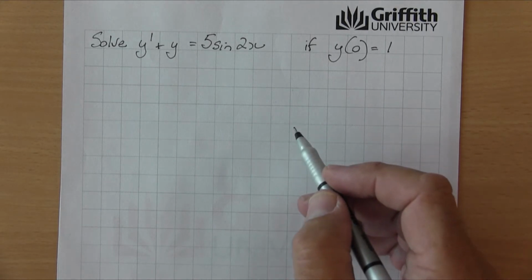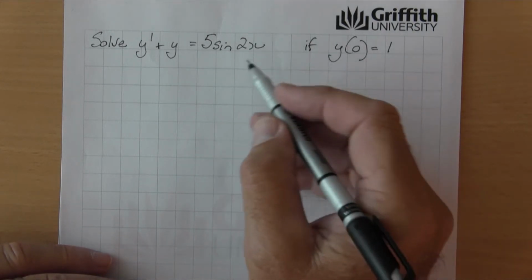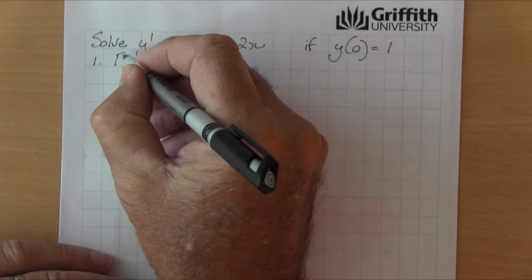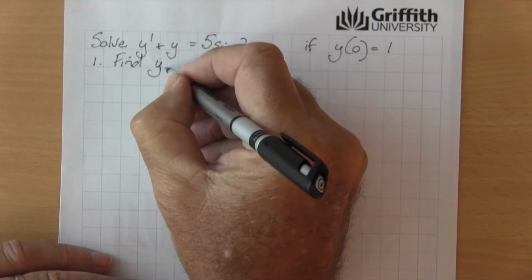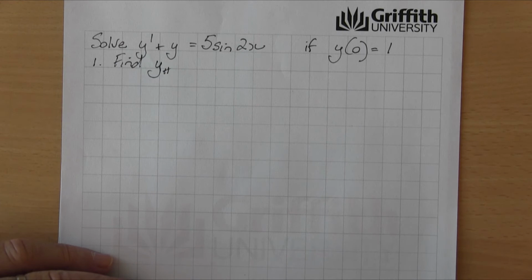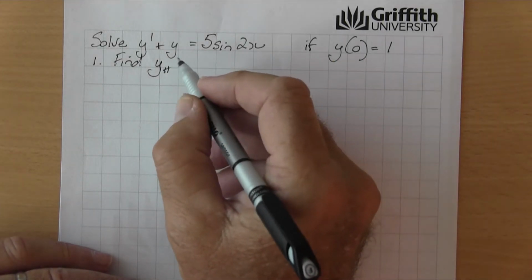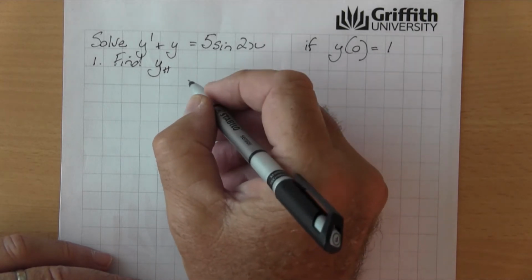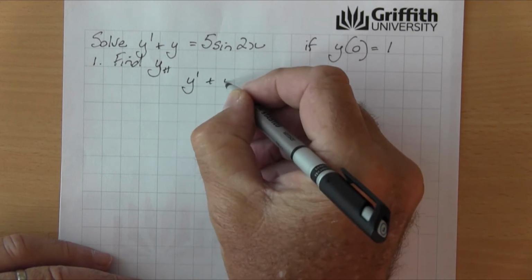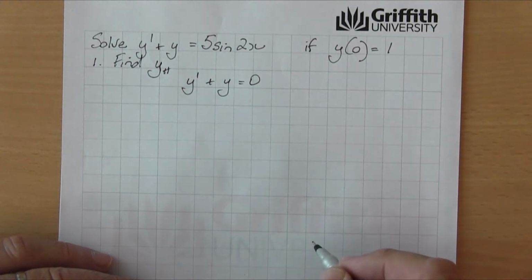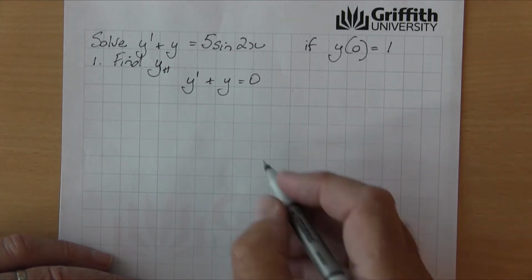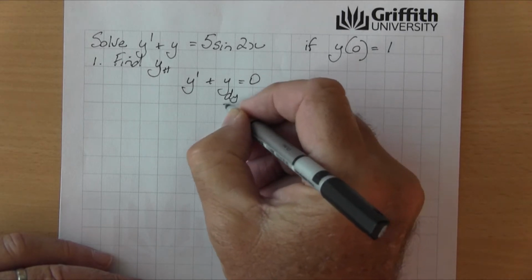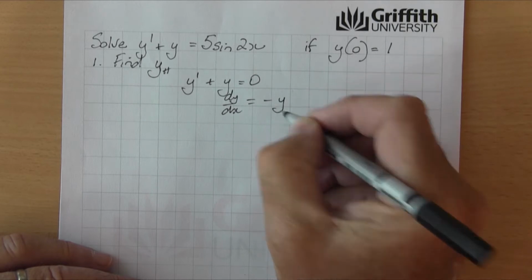So if we go back to the template for that particular scenario, our first step in the template is to find the homogeneous solution. So we've got to find yH. Now the homogeneous is just when this is equal to 0, so all we've got to do is to solve y' + y = 0. We can replace y' with dy/dx and take the y over to the other side, so we've got dy/dx = -y.